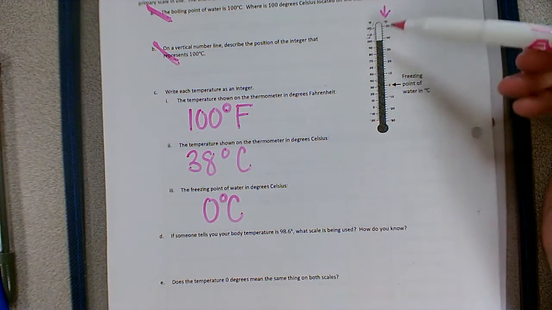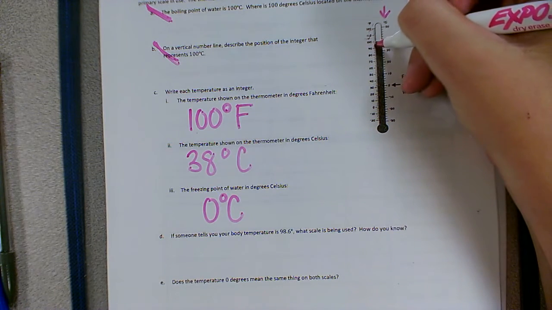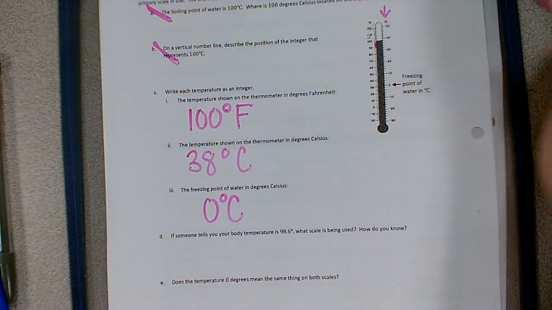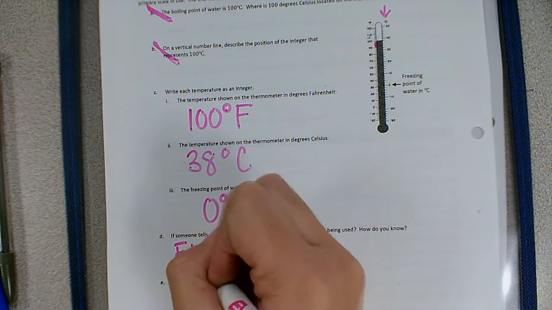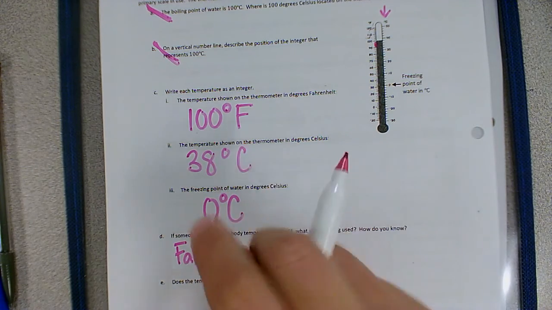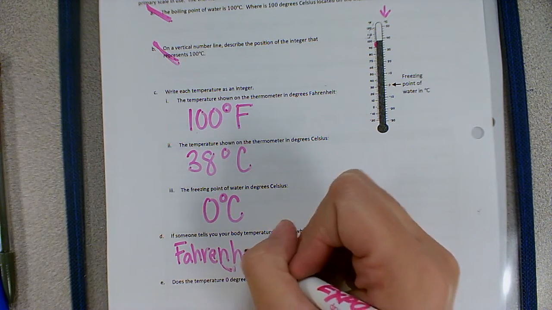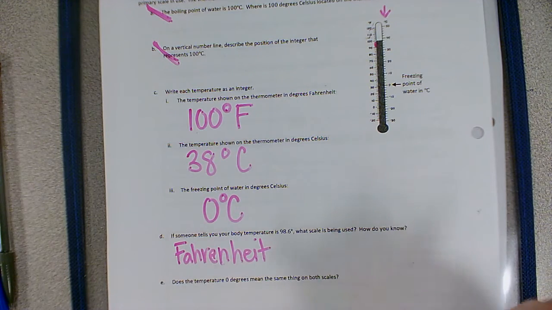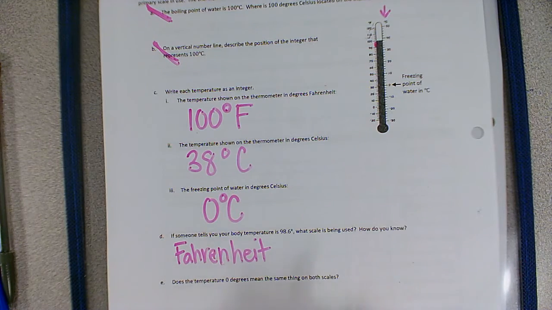But if you look at our thermometer, we can see that 98 would be right around in here, so it's probably more reasonable that we're talking about Fahrenheit. Oops, that should be an N, not an H. And we could say that we know this because 100 degrees Celsius is far too hot for a person to be.